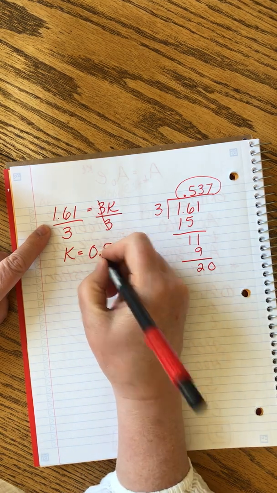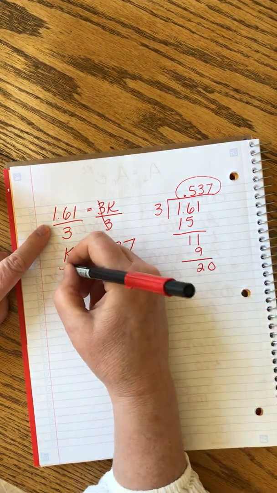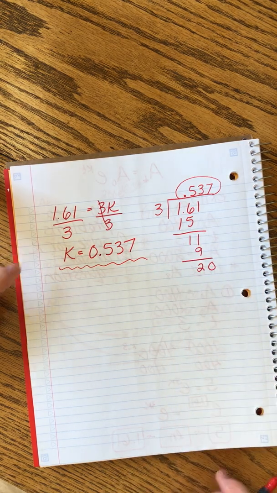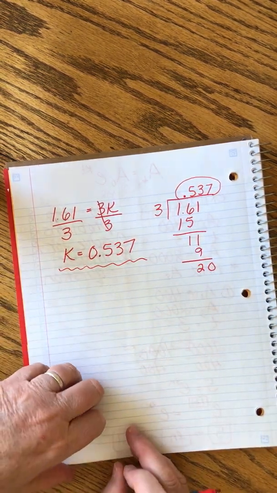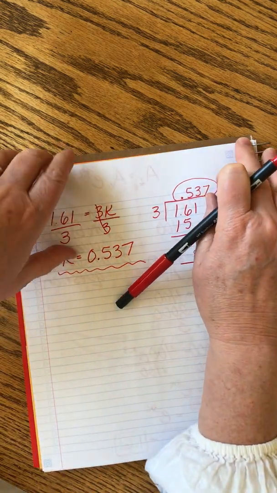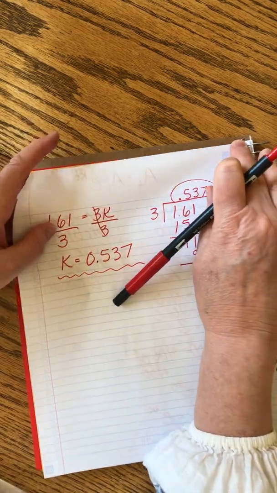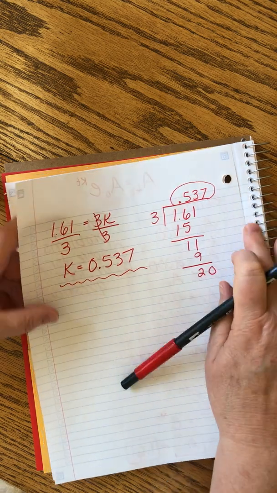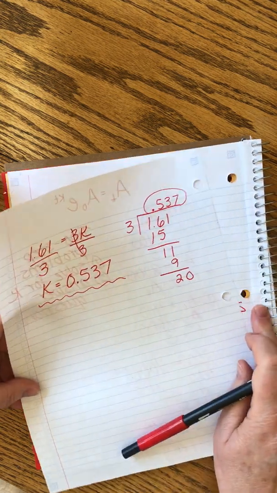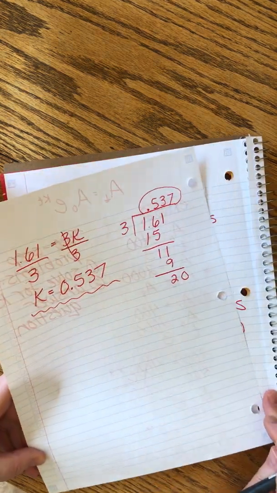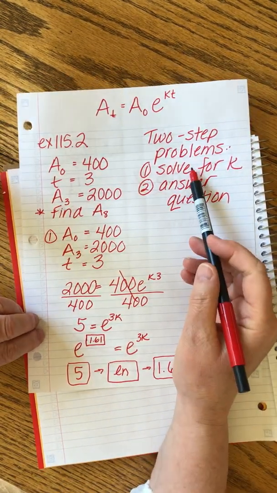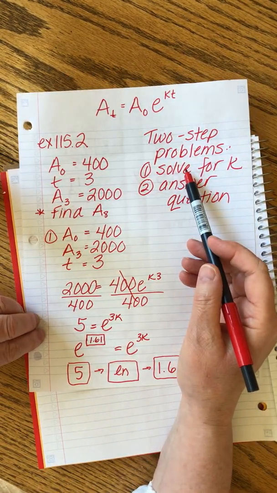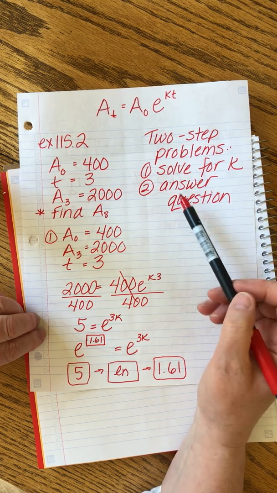As long as my decimal point is obvious, I don't have to worry about that 0. It's a stylistic preference. All right, so now we have a value for k, and we're ready to go back. All of that was step 1. I know, the problems have gotten really long, haven't they? Good thing you're smart and you can follow it all. So we solved for k, it's 0.537. Now we need to use that to answer the question.